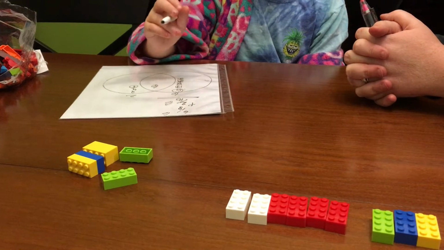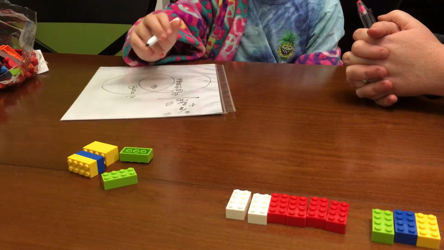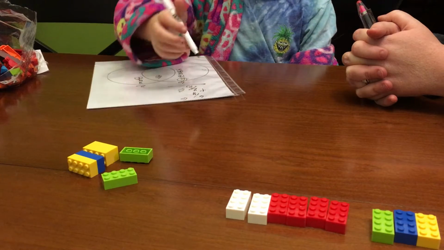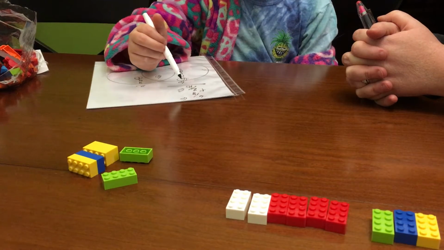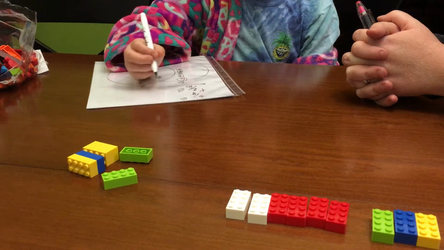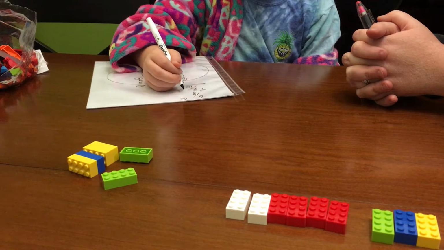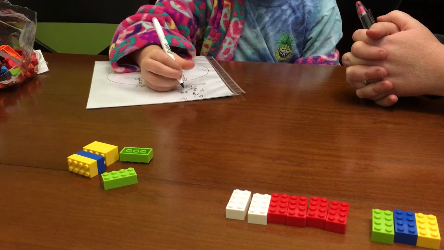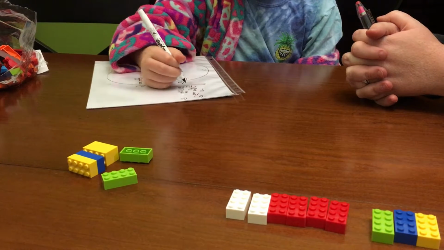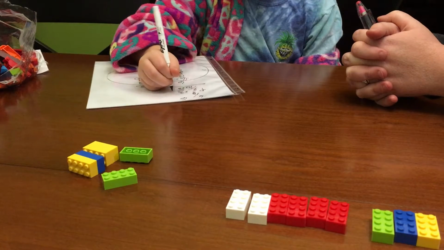Okay. So can you work out that problem and add it together? So 10 times 3 is what? 30.